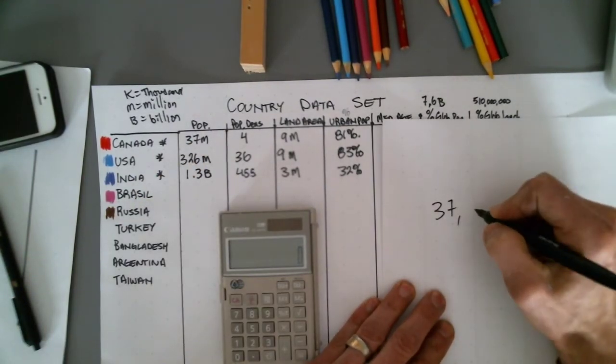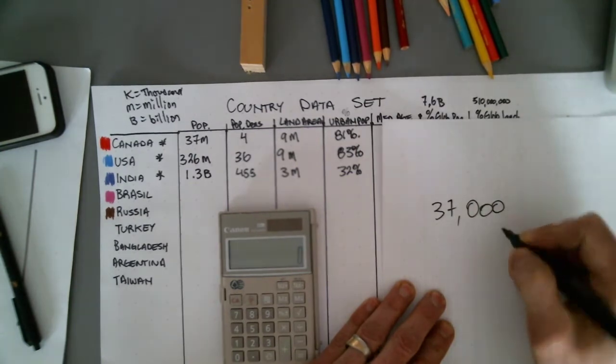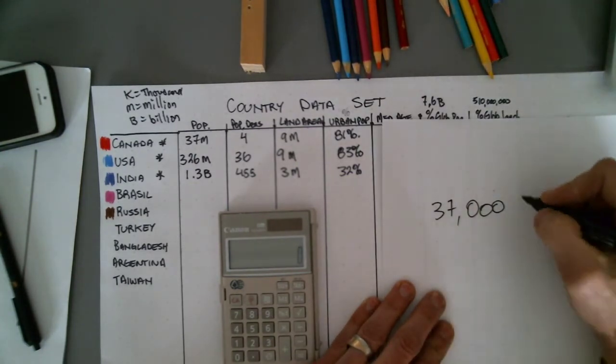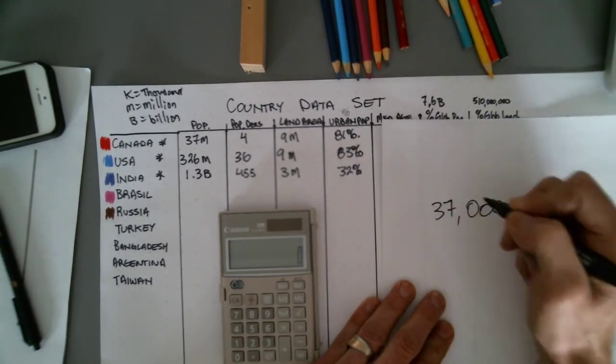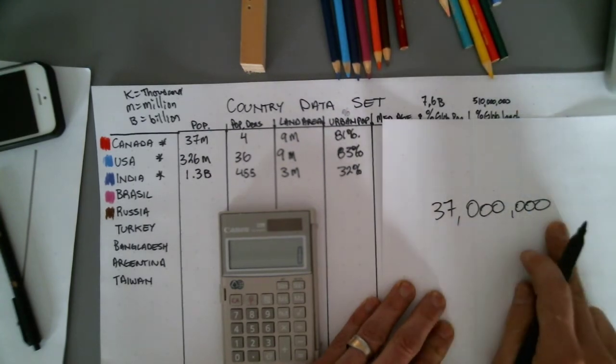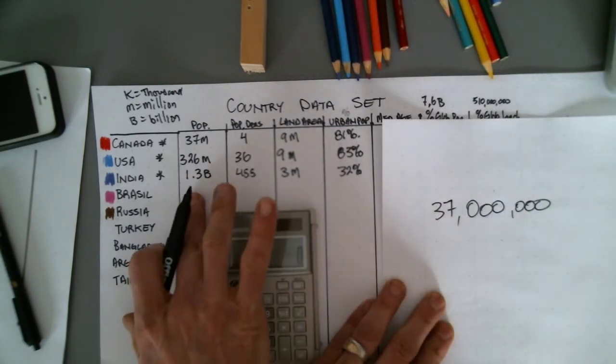37 million. How many zeros do we have in million? This is 37,000. That's 37 million. There are 6 zeros in that. Let's take a look at India.